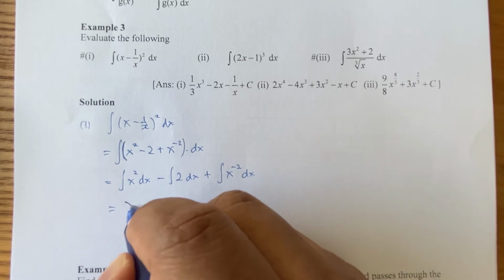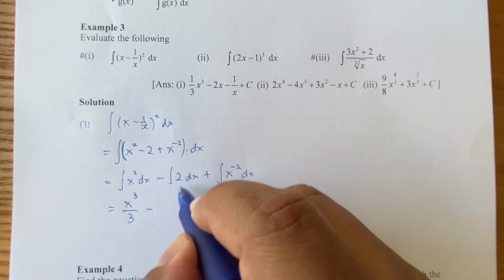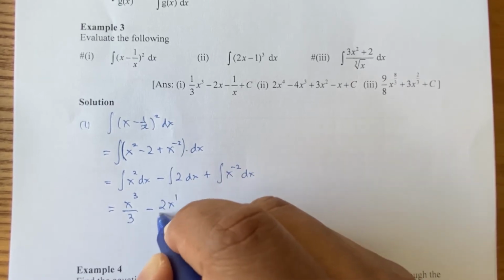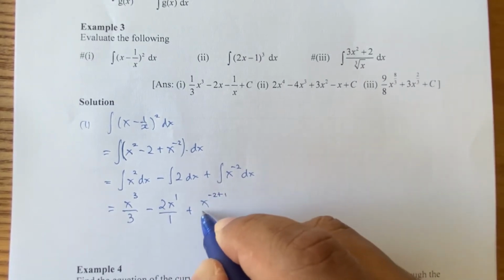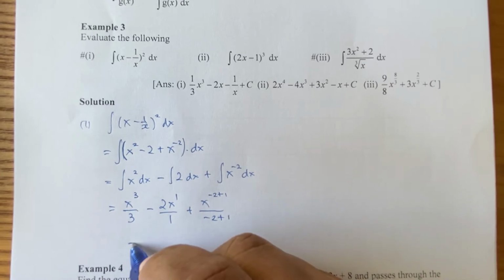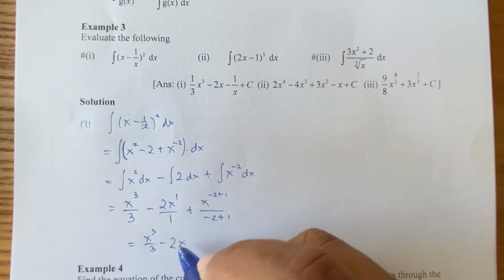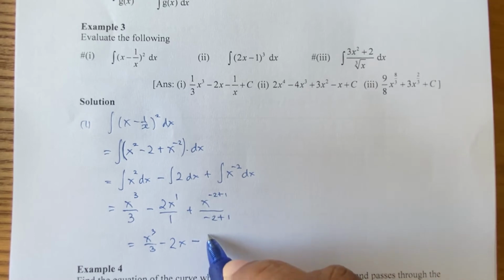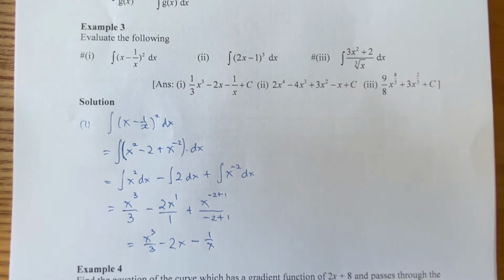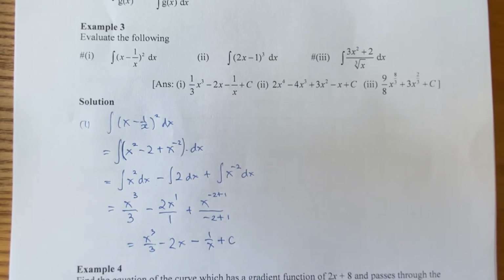Remember, this is 2 plus 1, so I can simply write 3 here. This is 2x to the power 0, so 0 plus 1 over 1, and here it will be minus 2 plus 1. So I'm going to have x cubed over 3 minus 2x. This is minus 1, so minus here, and this is going to be x to the power negative 1. So I may choose to write it in this manner, and then don't forget to write plus c.